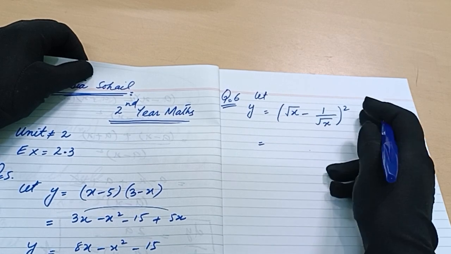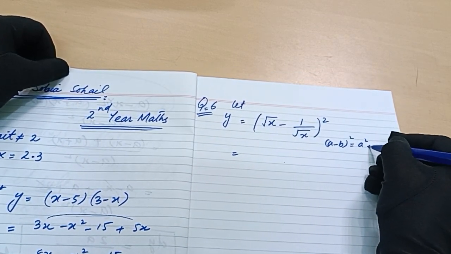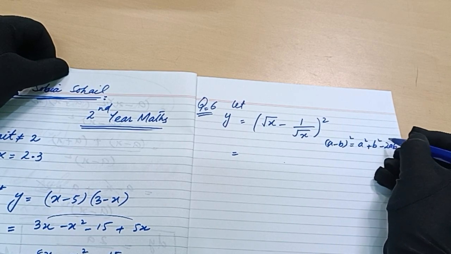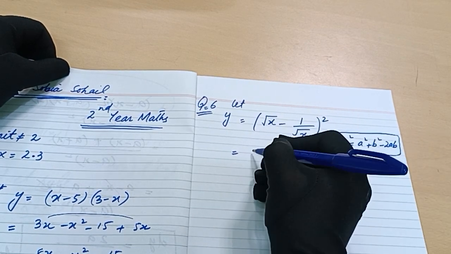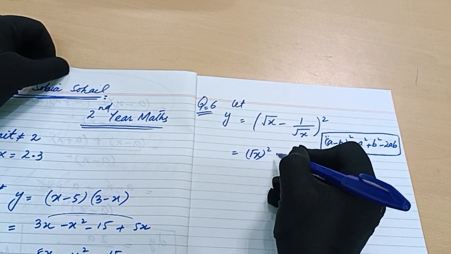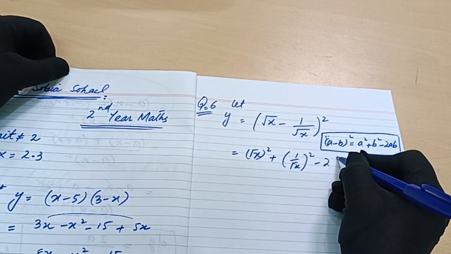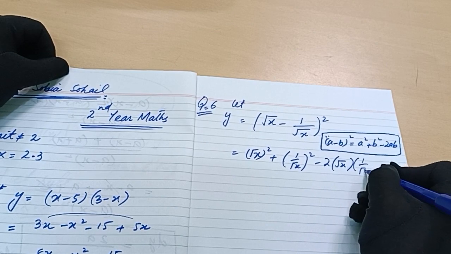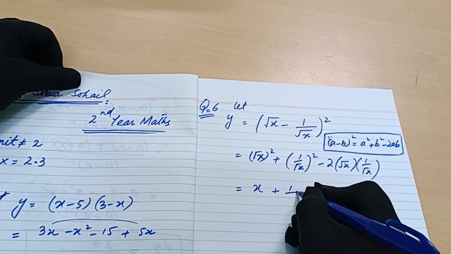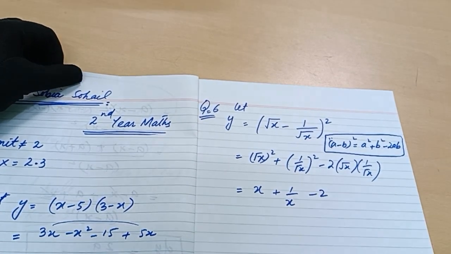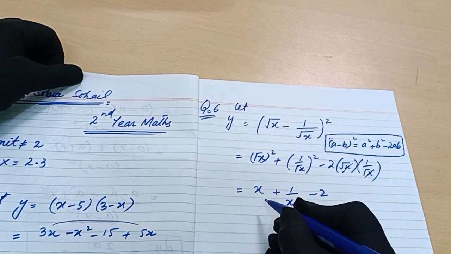For the square, we will apply the (a minus b) whole square formula: a square plus b square minus 2ab, as we know from before. So first term square plus second term square minus 2 times first term into second term. Now x plus 1 over x minus 2. This will be cancelled, so 2 ones are 2 will be left.